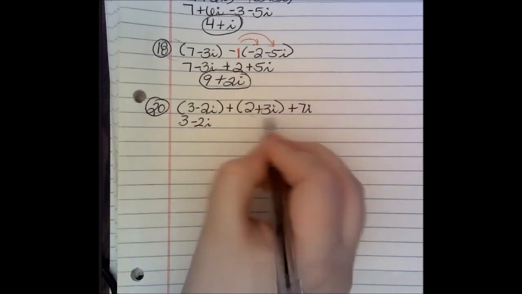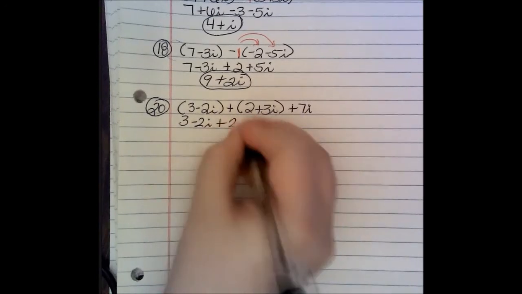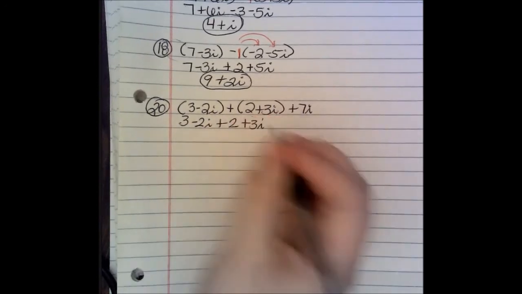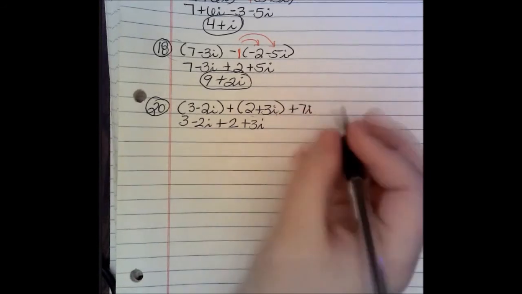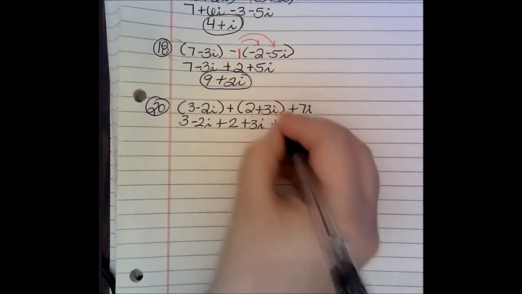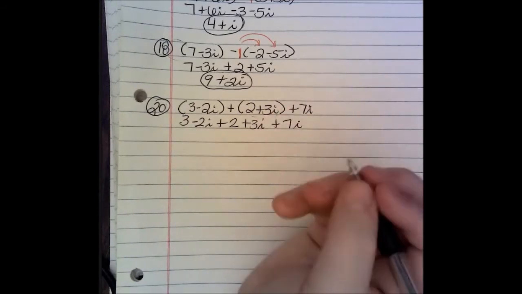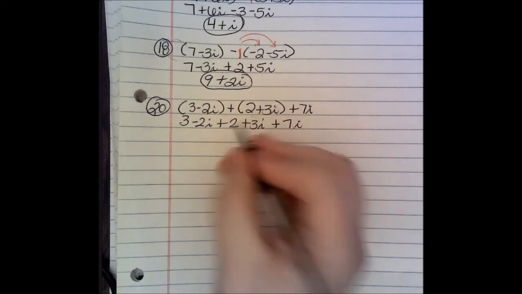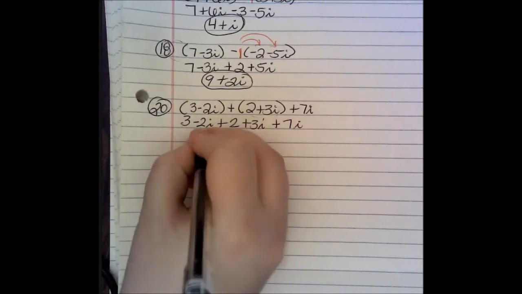Can't combine these two terms. There's nothing multiplying out in front. So that 2 plus 3i can be released. And since this 7i is not in parentheses, we didn't do anything with it. We just bring it on down with the rest of the problem. So now we combine our like terms. 3 plus 2 is 5.